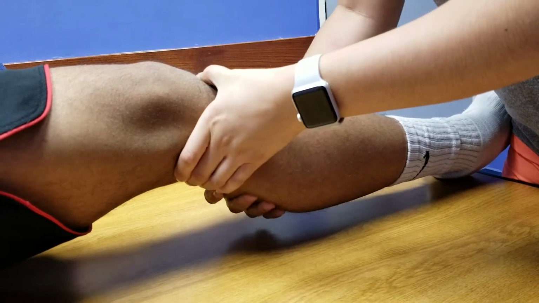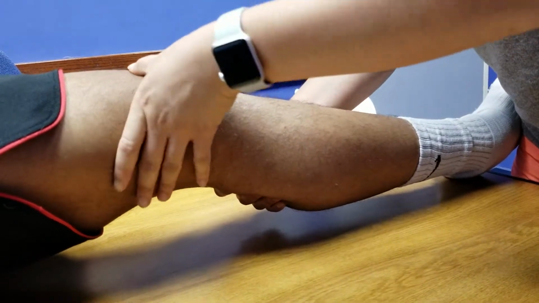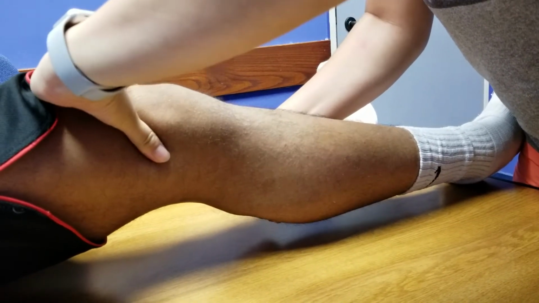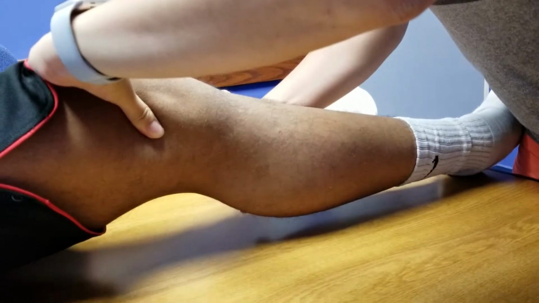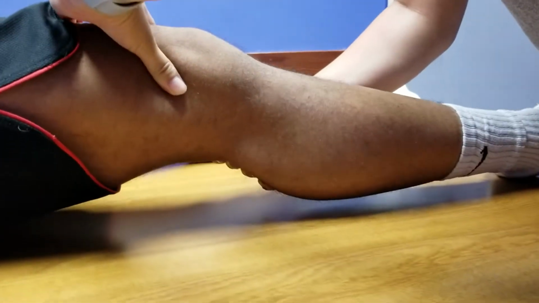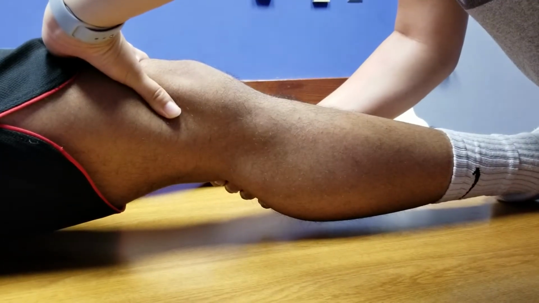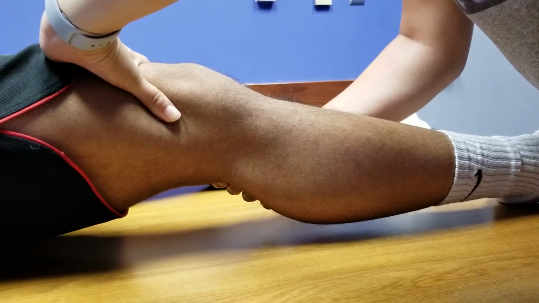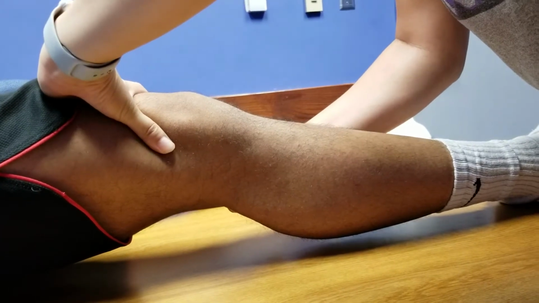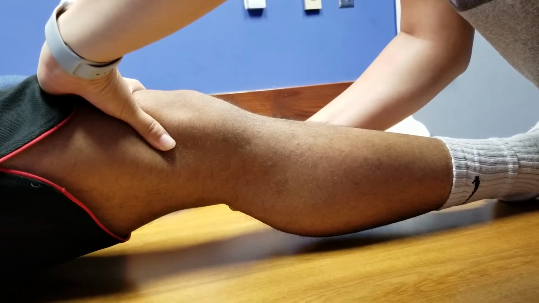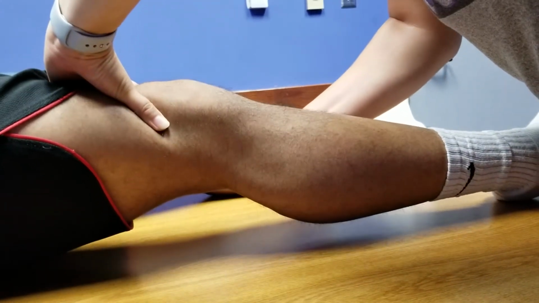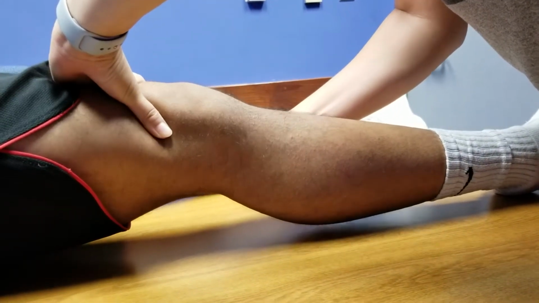With one hand I'm going to grasp the tibia around the level of the tibial tuberosity, and with my other hand I'm just going to hold around the tibia where the condyles are. While I'm supporting the weight of the leg, I'm going to apply a posterior pressure to the femur to stabilize it, and an anterior pressure to the tibia area. And you're just going to pull like this.